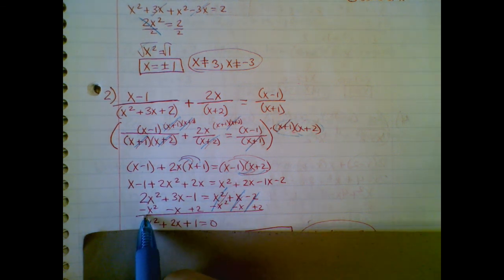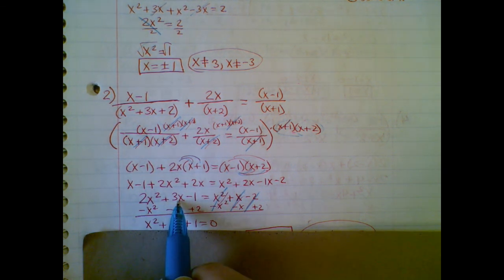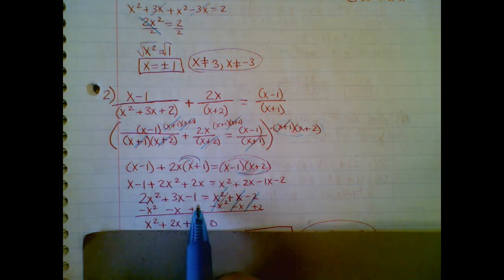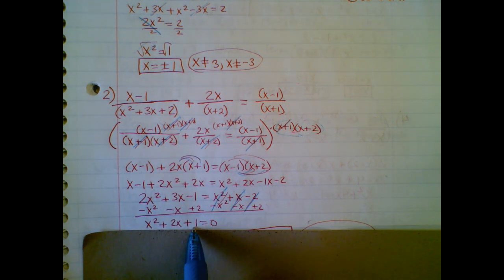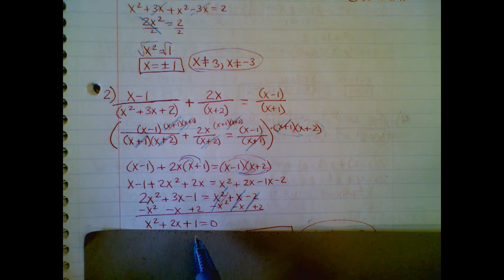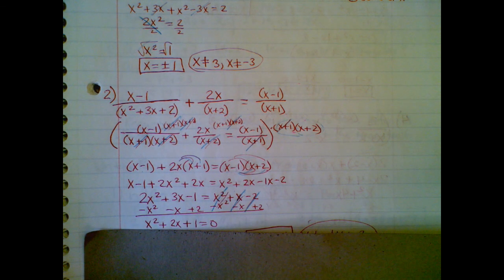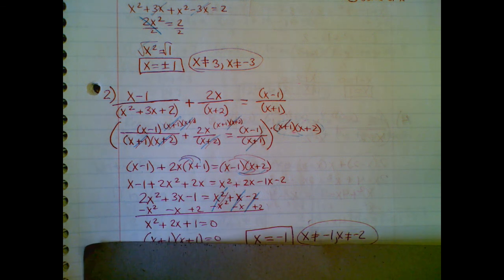So 2x squared minus 1x squared is 1x squared. 3x minus 1x is 2x. Negative 1 plus 2 is just positive 1. So I get it set equal to 0, and then I have some options. I can either, on this problem, use the quadratic formula, or I can factor it and then set them equal to 0, or I can go ahead and graph this parabola and see where it crosses the x-axis. So I'm going to go ahead and factor it, but you can choose whichever method you would like to.